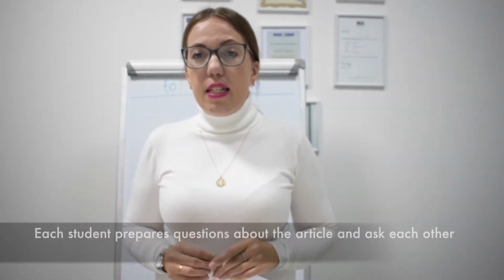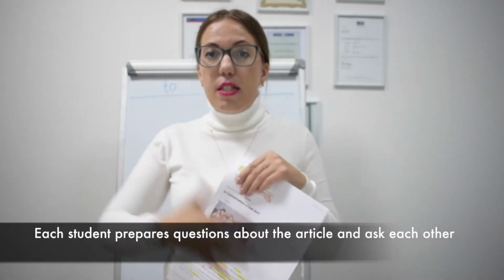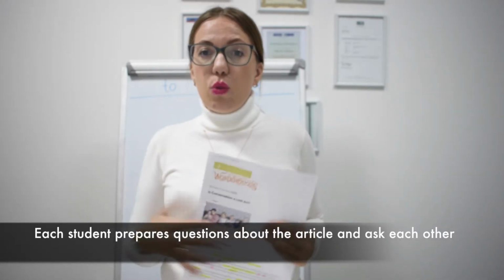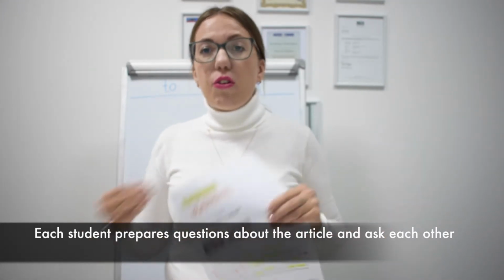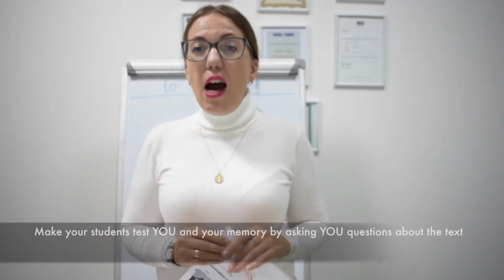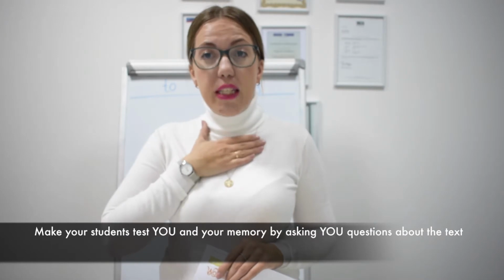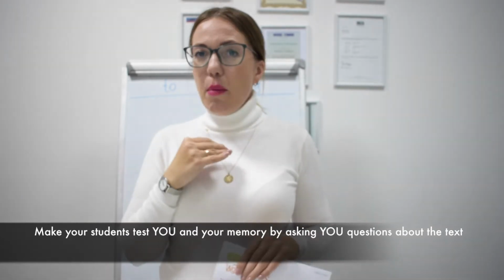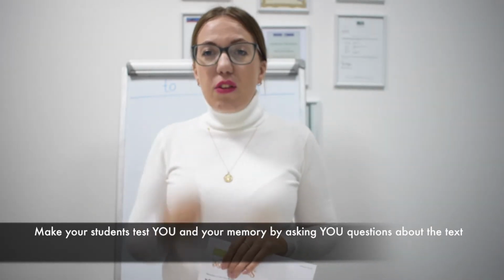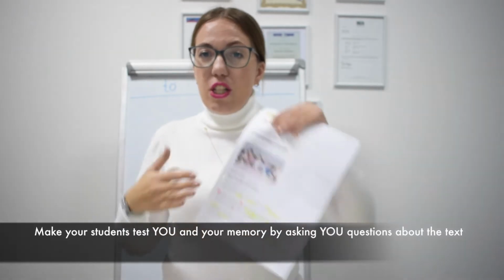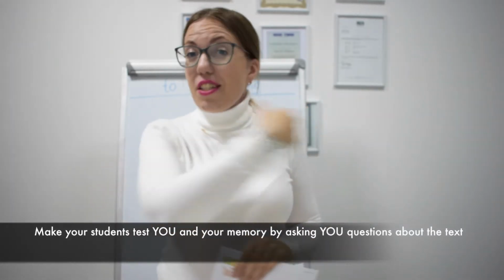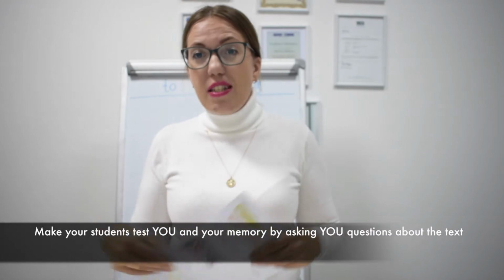One task is to prepare questions about the article, and they would ask each other the questions. Or, for example, you say to your students, I want you to test me if I have a good memory or not. So they can create questions about the article and ask you, and you would need to answer them without looking into the text. That really motivates them a lot because they always want to test their teachers.